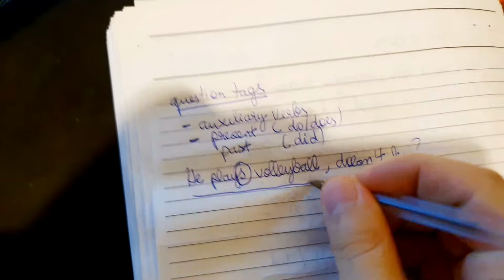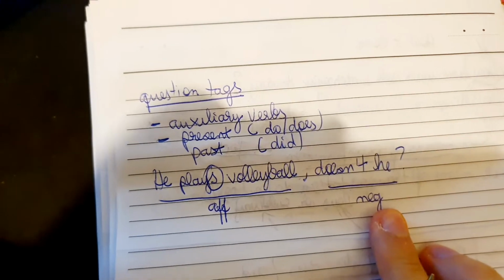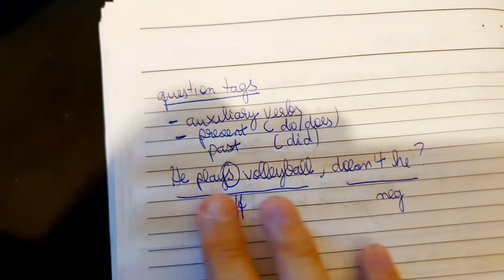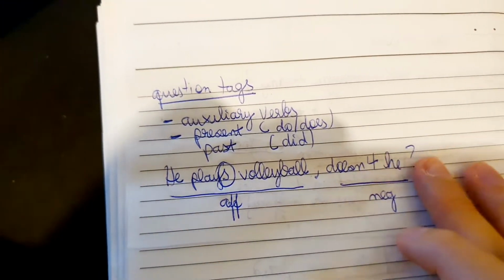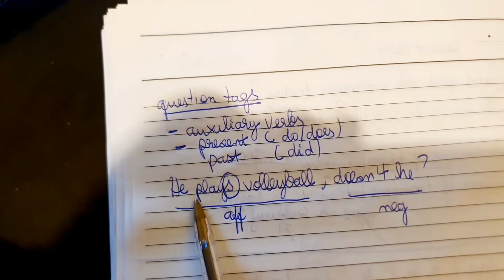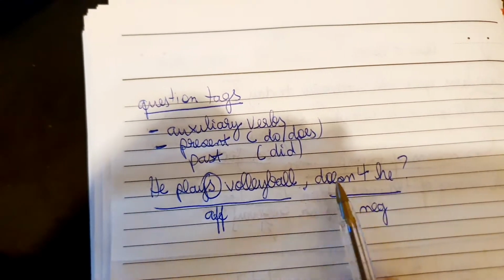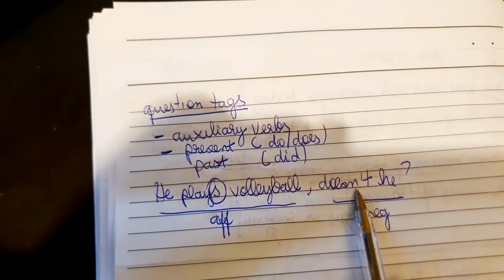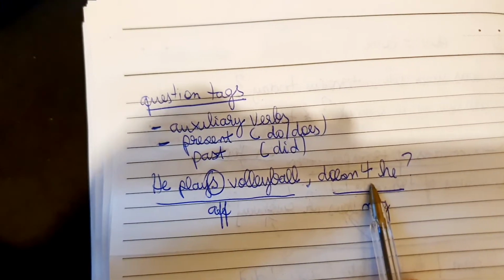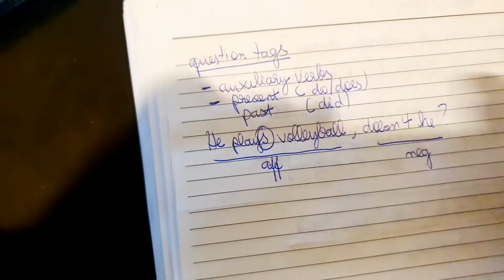If we have an affirmative sentence, the tag question comes in the negative. Okay? And vice versa. You change the order. If the sentence comes in the negative, the tag question comes in affirmative form. Okay. So let's check. The verb tense here is simple present, so the tag question necessarily has to come in the present as well. The negative of the simple present is doesn't, right? For he, she, or it, I use doesn't, okay? Let's check more examples.